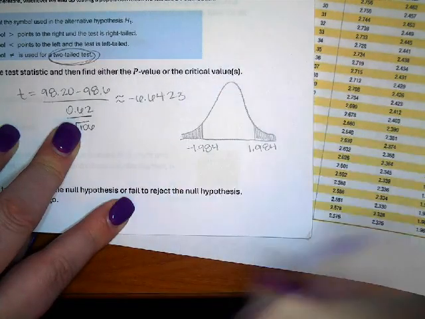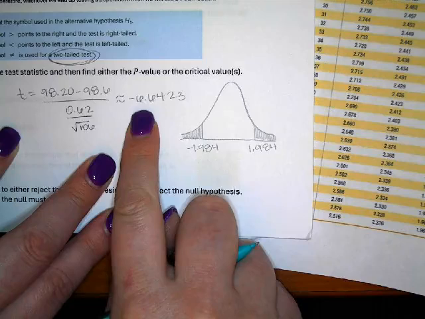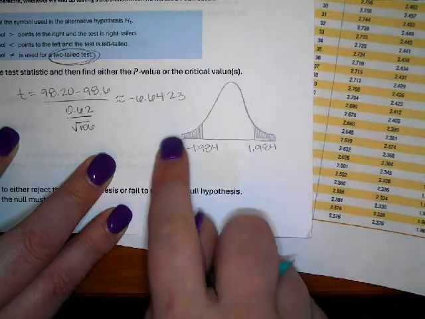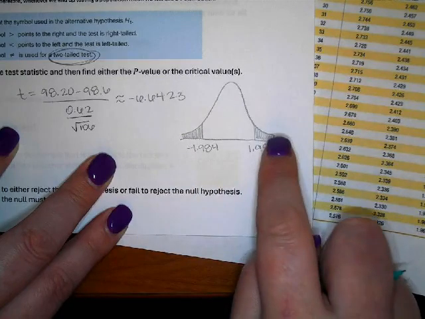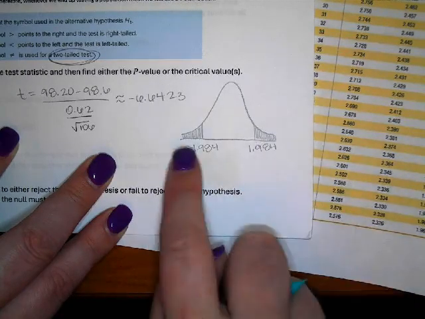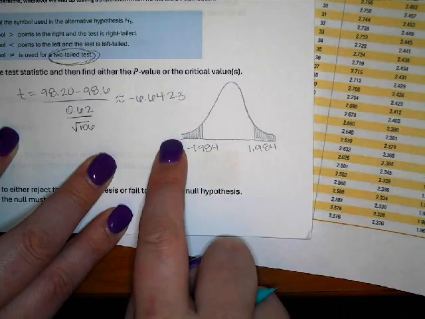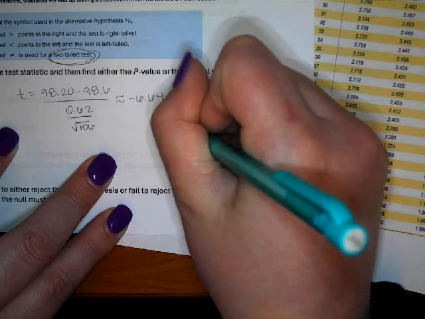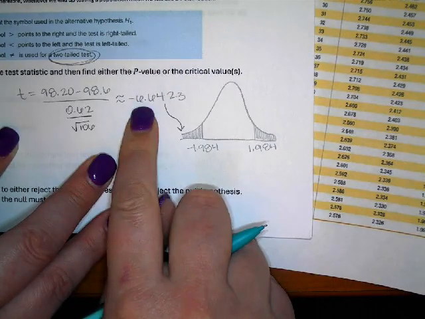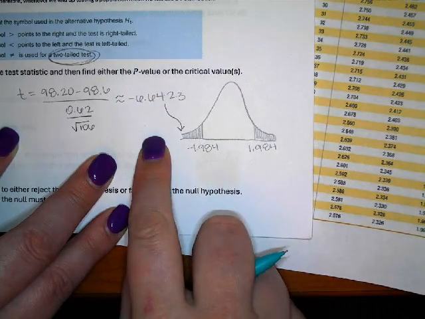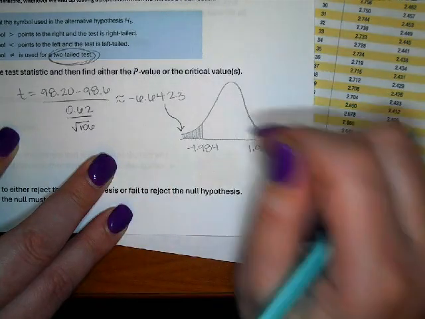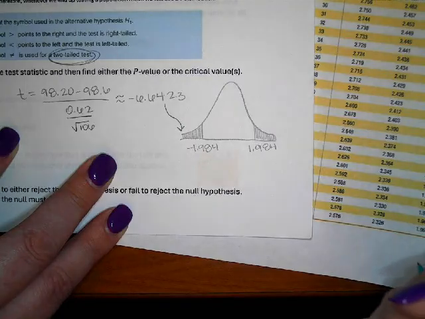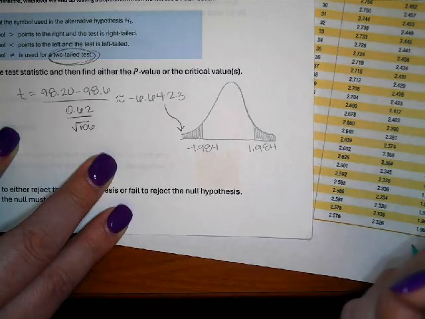Okay, so if I found that these are my rejection regions right here, if I have a t-value that's greater than 1.984 or a t-value that's less than negative 1.984, then I need to reject the null. Then I just got a value that's at negative 6.64. That is definitely in this region over here, and it's in the rejection region. So if I'm using a critical value, I have already decided that I can reject the null hypothesis.